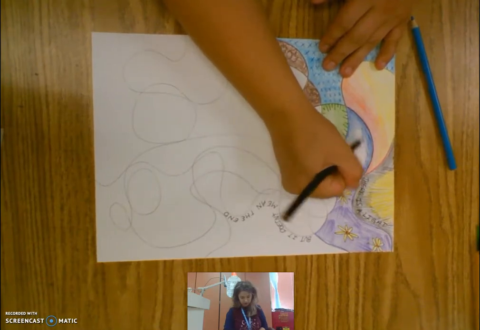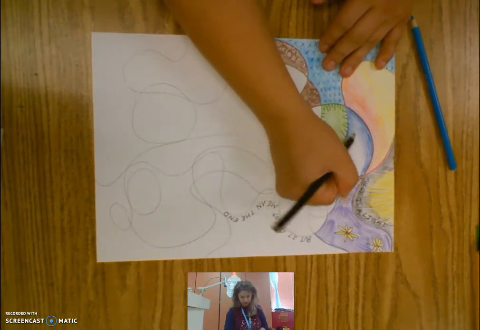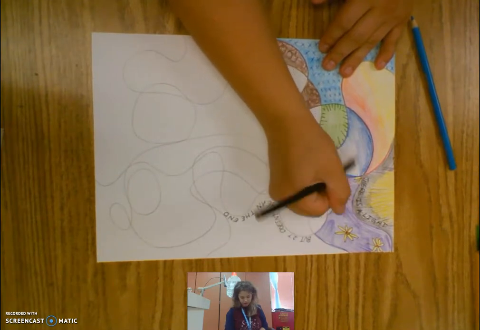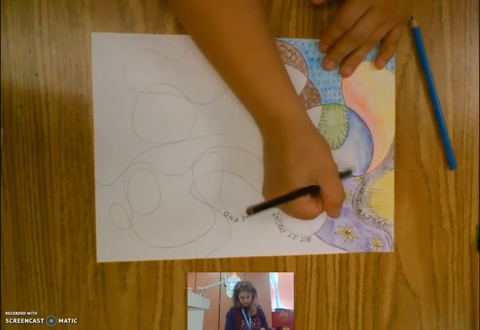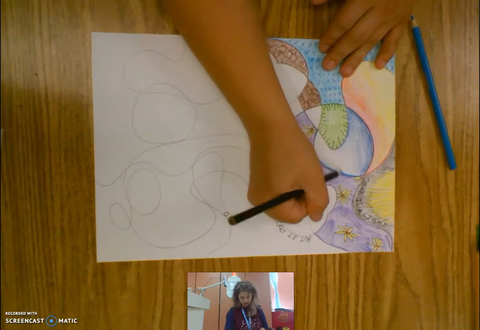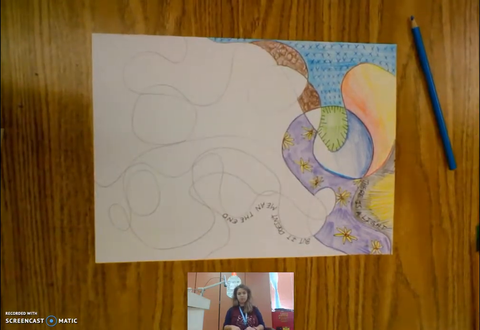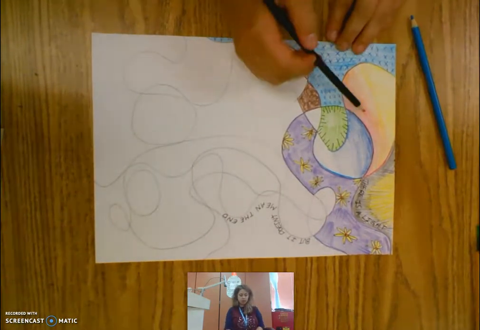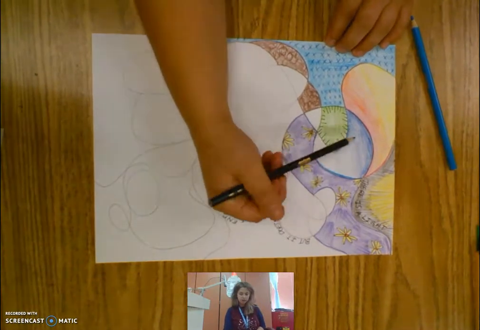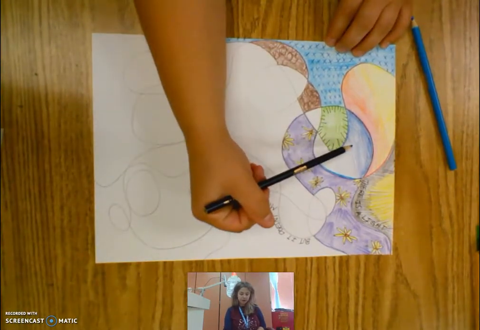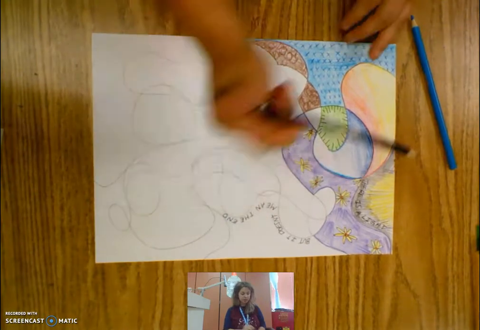So I'm just pressing down lighter. I'm loosening up. And I'm bringing it over, and then I'm going to get lighter and lighter. So I pressed harder, and as I was going, I just started not pressing it hard. I started lifting up the pencil a little bit.